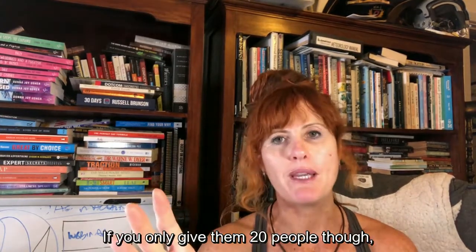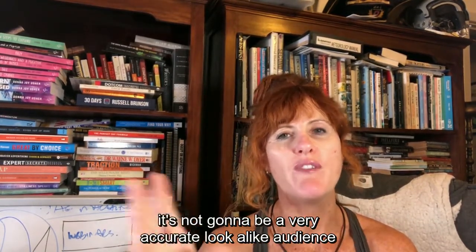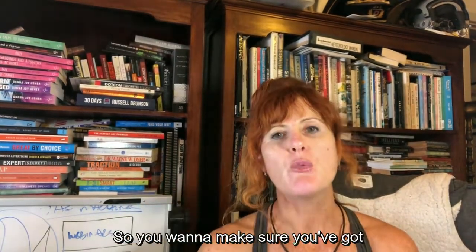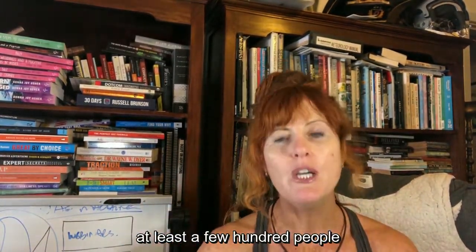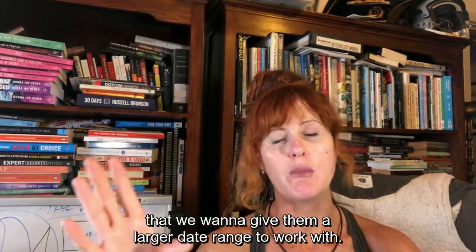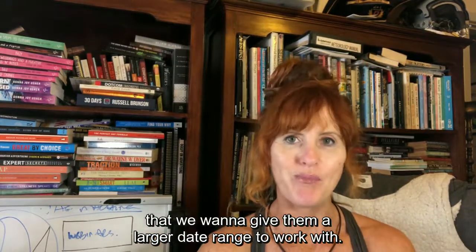If you only give them 20 people though, it's not going to be a very accurate lookalike audience, and your cost per click is probably going to be higher. So you want to make sure you've got at least a few hundred people before you create the lookalike audience. And that's one more reason why you want to give them a larger date range to work with.